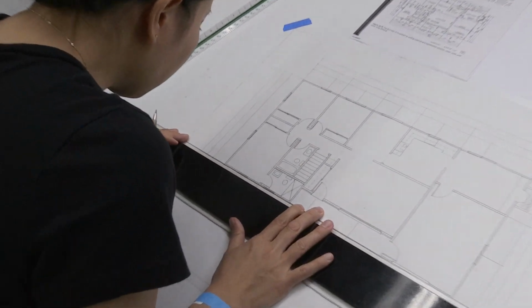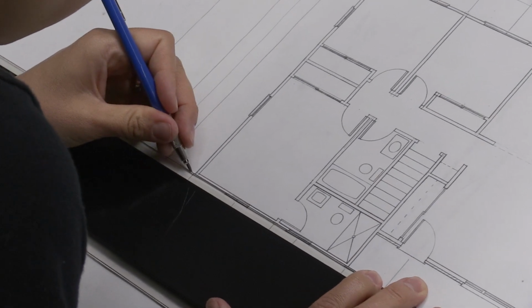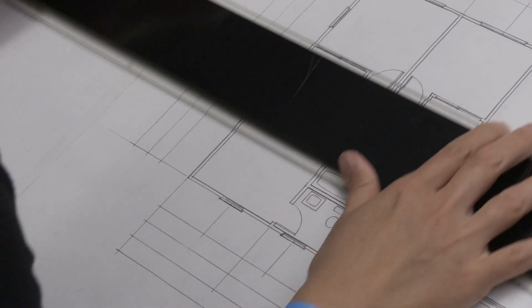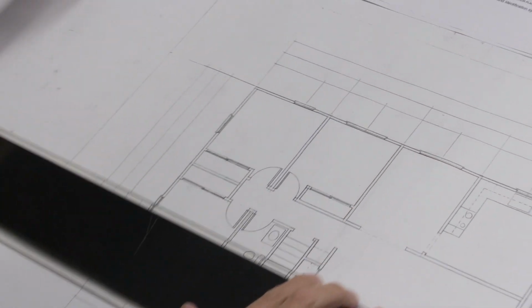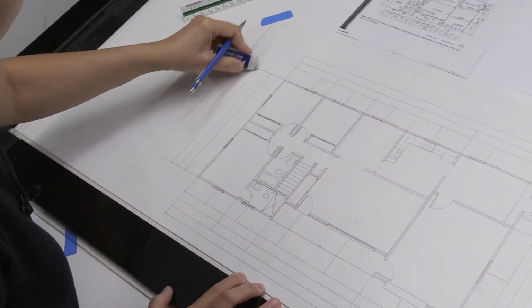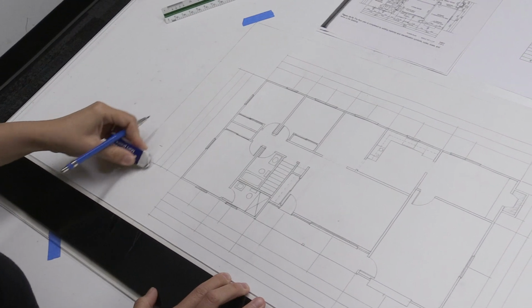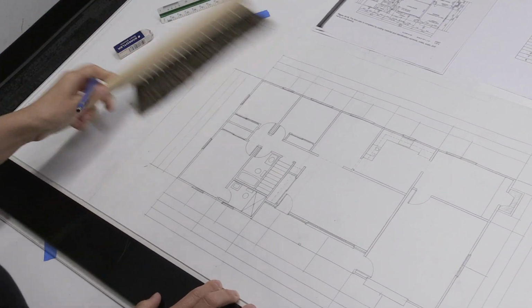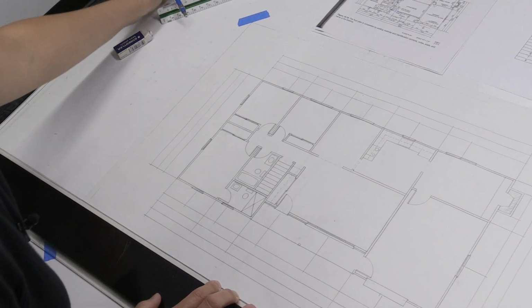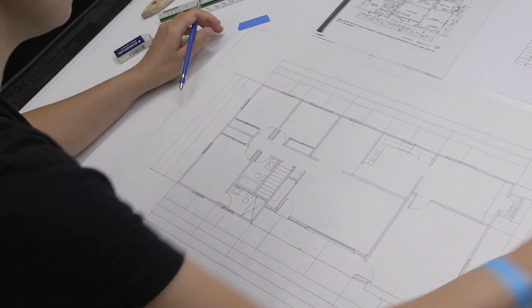Then I'm going to darken my horizontal lines. Erase those lines. And now I'm gonna do the walls.